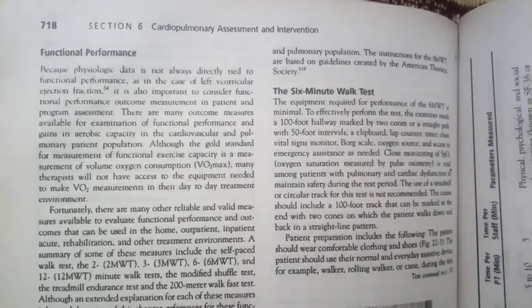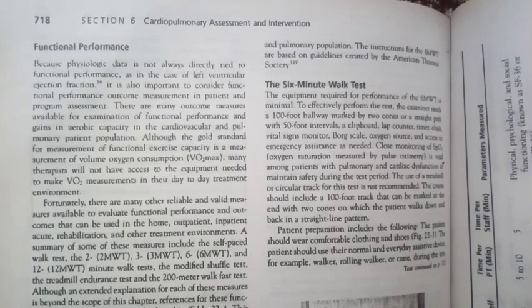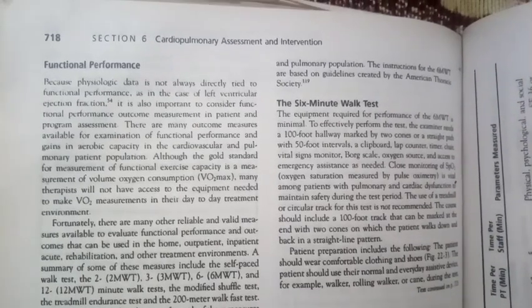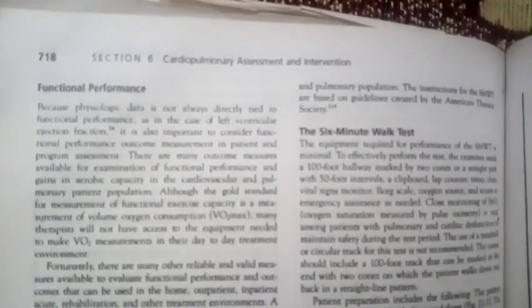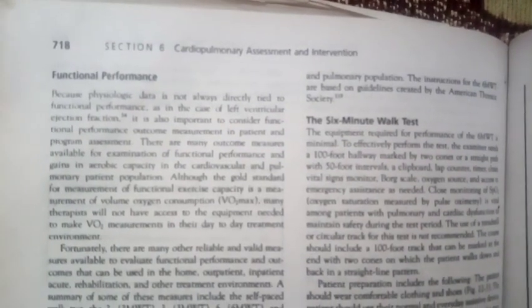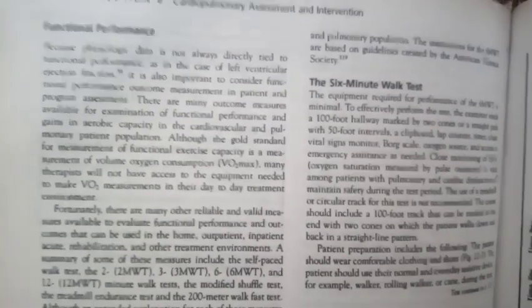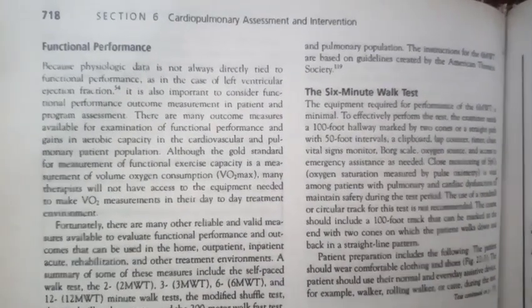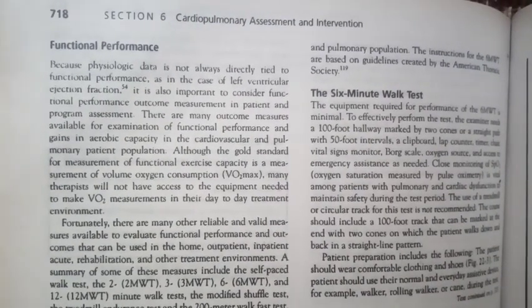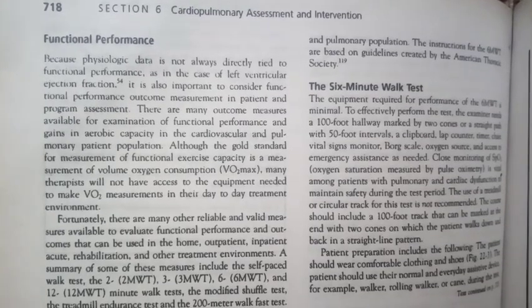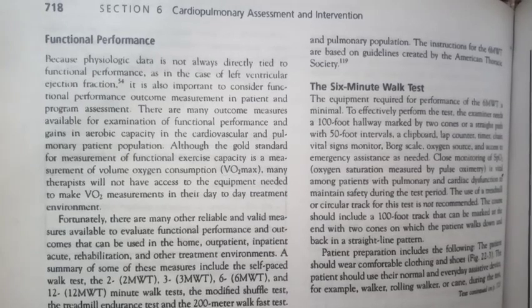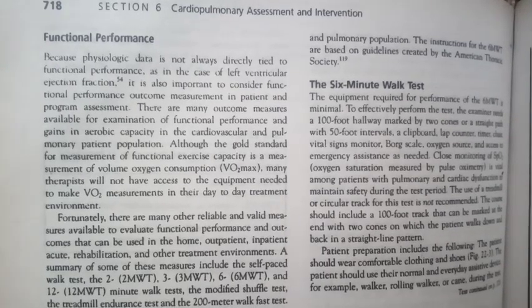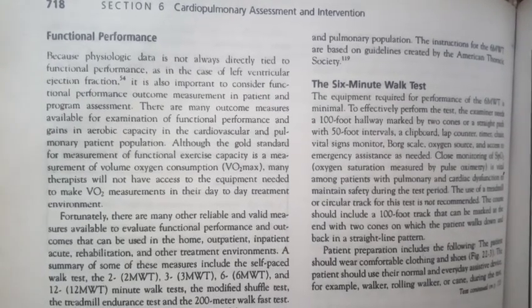In this video we will discuss functional performance and the 6-minute walk test. Because physiological data is not always directly tied to functional performance, as in the case of left ventricular ejection fraction, it is also important to consider functional performance outcome measures in patient and program assessment. There are many outcome measures available for the examination of functional performance and gains in aerobic capacity in the cardiovascular and pulmonary patient population.